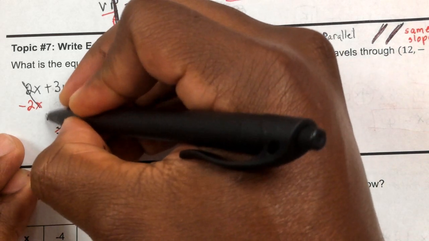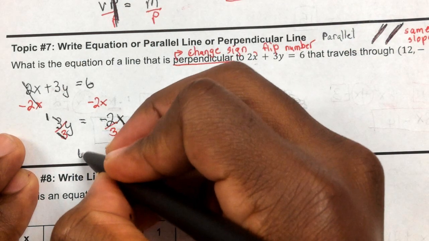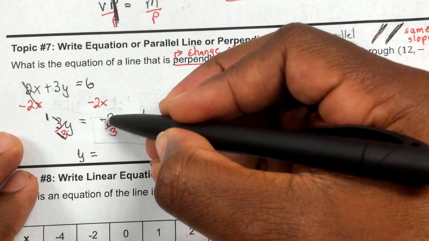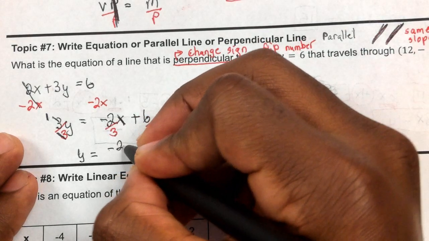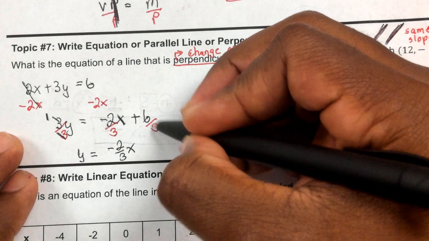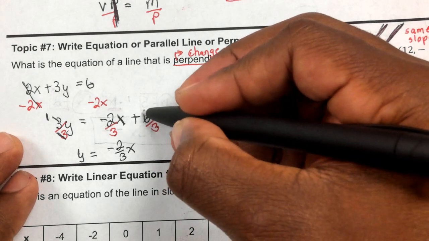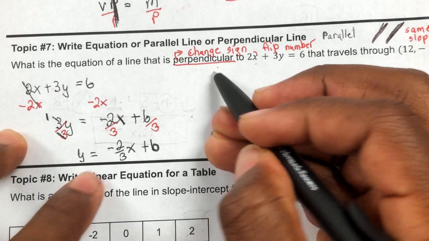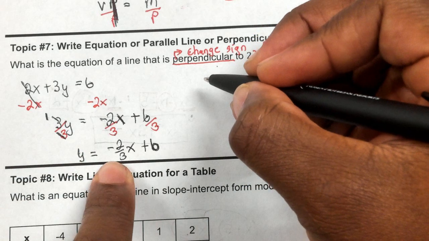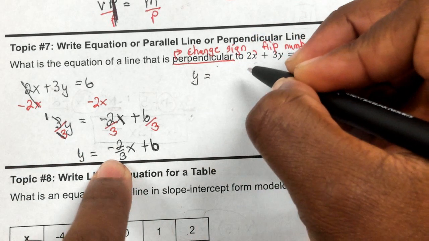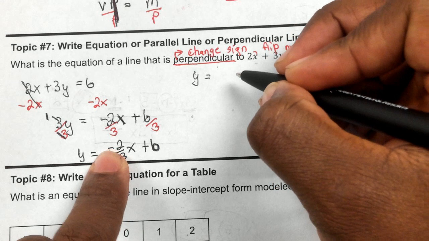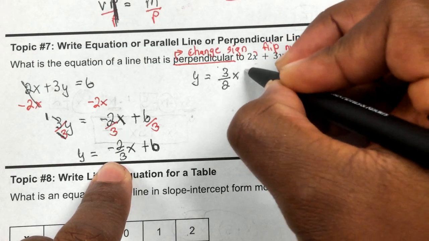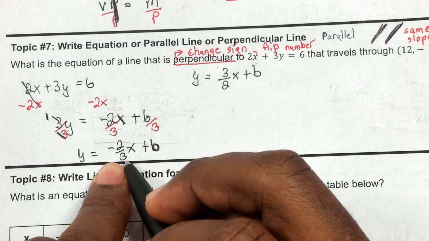The 3 cancels and technically leaves a remainder of 1, and 1 multiplied by y is just y. Negative 2 cannot be divided by 3, and a negative divided by a positive stays a negative. We normally would divide this and get positive 2, but we don't care what this number is, so we replace it with the letter b. Now I'm going to apply perpendicular, which means that for the slope that I have right here, I'm going to change the sign from a negative to a positive and flip the number from 2 over 3 to positive 3 over 2. And that's how you do perpendicular.